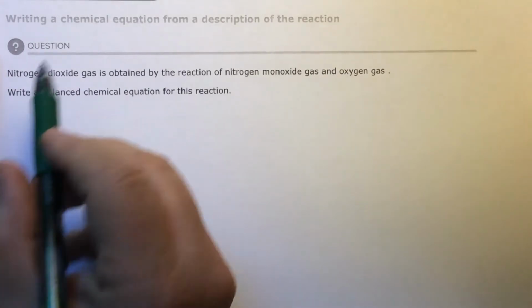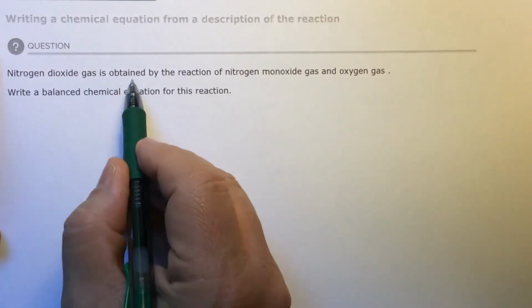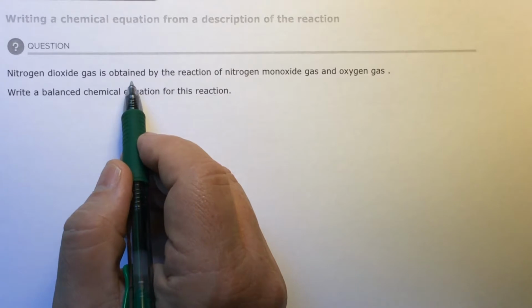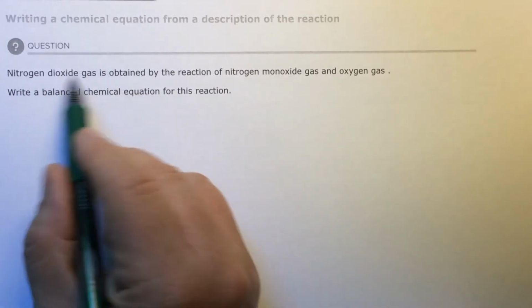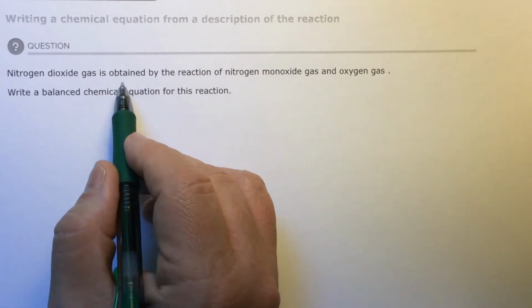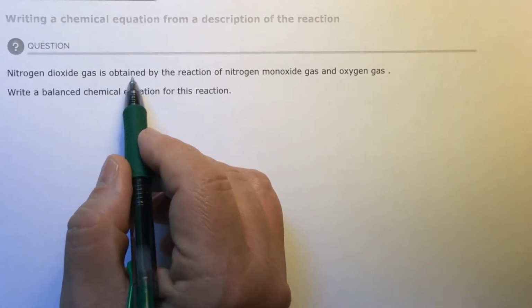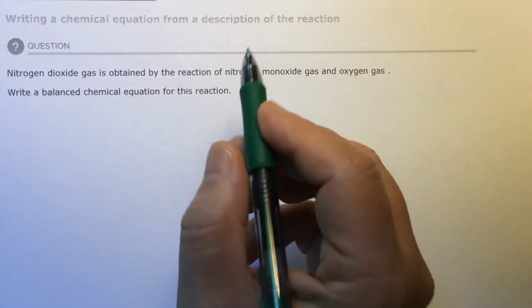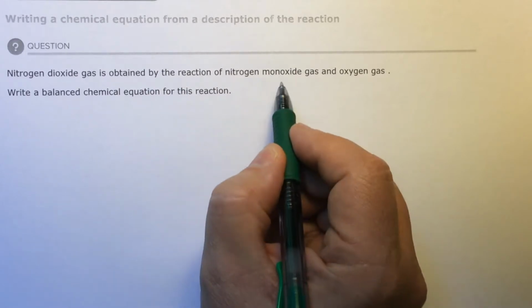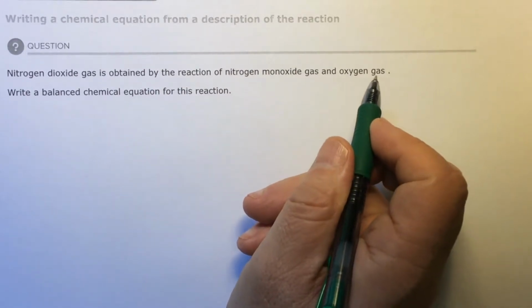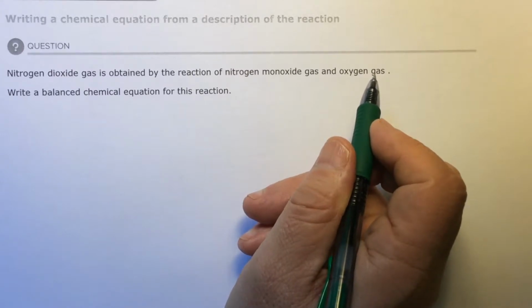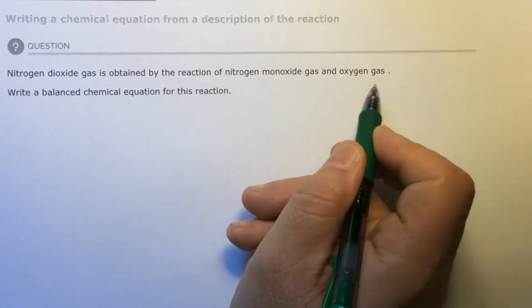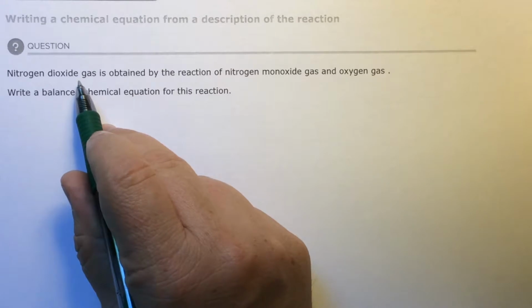Let's start here with nitrogen dioxide gas is obtained. Obtained means made or got, so this is probably going to be the product side. What is it that's reacting together so that you can obtain nitrogen dioxide gas? Well, by the reaction of nitrogen monoxide gas and oxygen gas. So the first thing is to clarify in your mind what's making what. You've got a reaction of these two things, and you're getting something as a result.